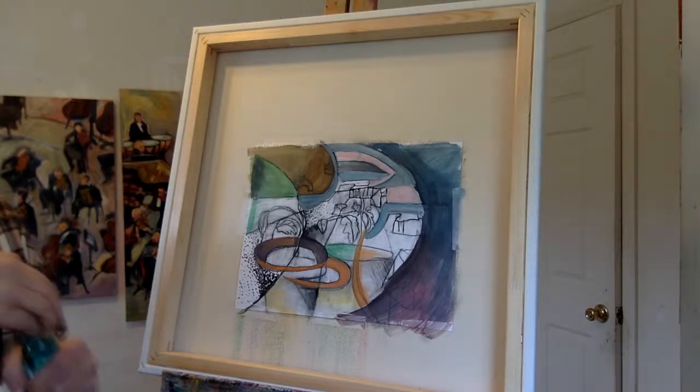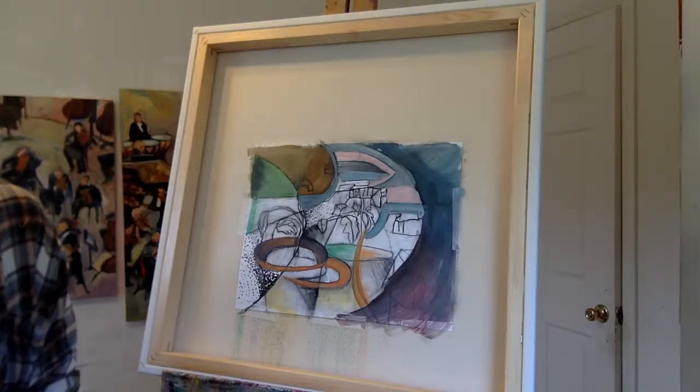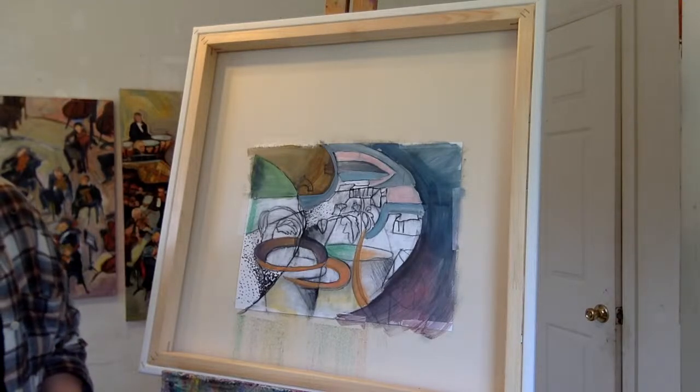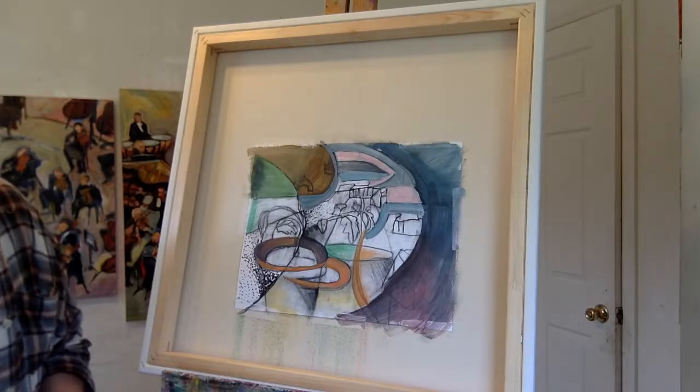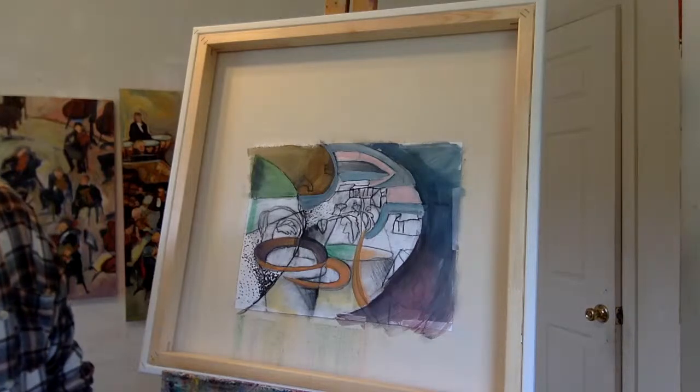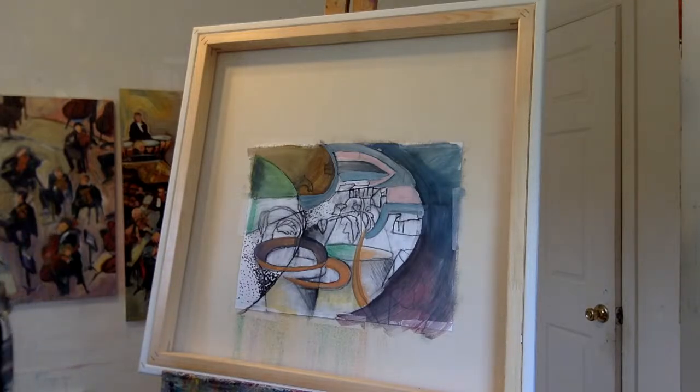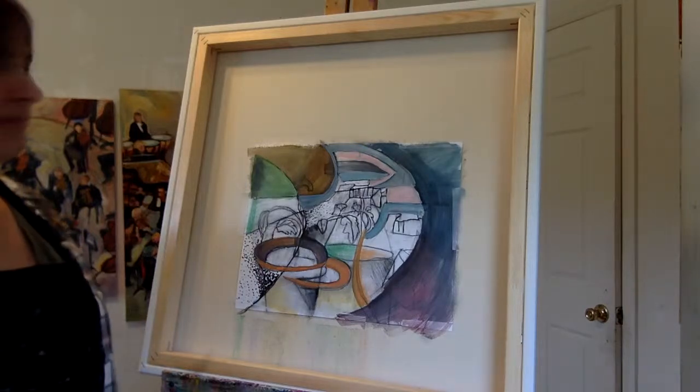I'm going to use some of my phthalo green because it's a really punchy green. Some yellow and some white. I'm questioning if I want to make the leaves green because it feels so literal, but I'm going to try it out. And if I don't like it, I'm going to paint over it.